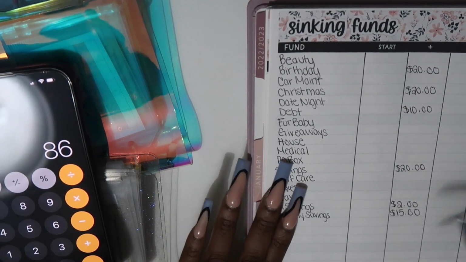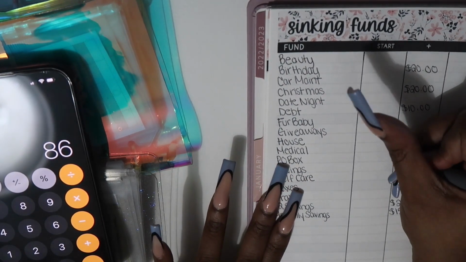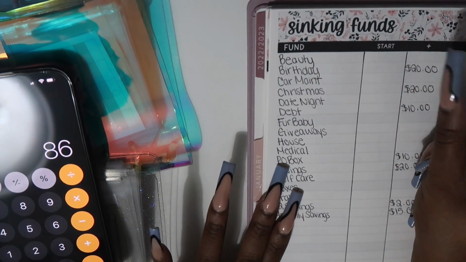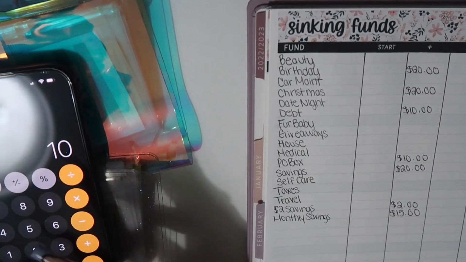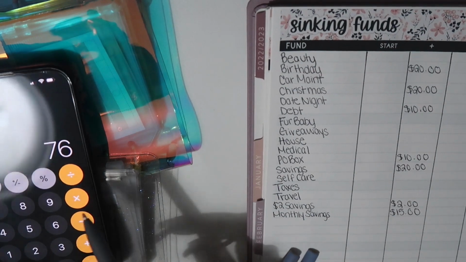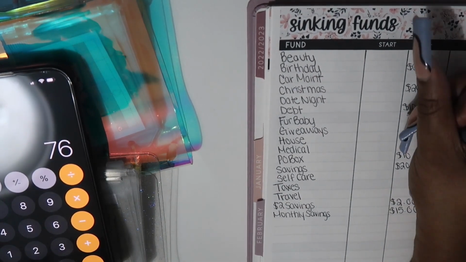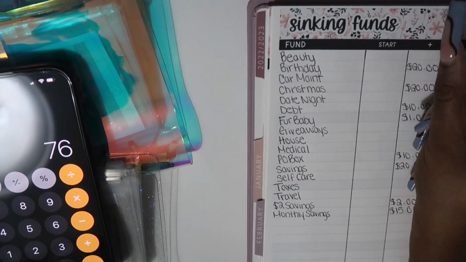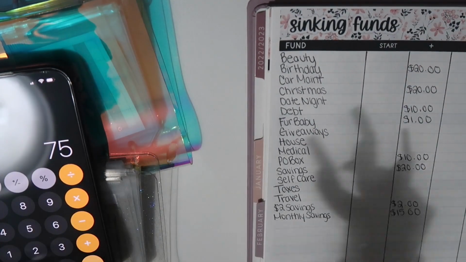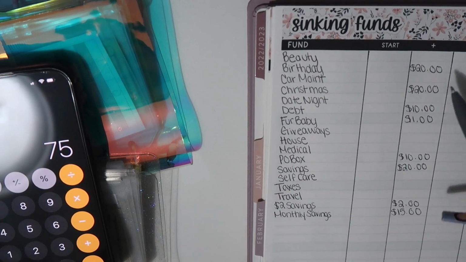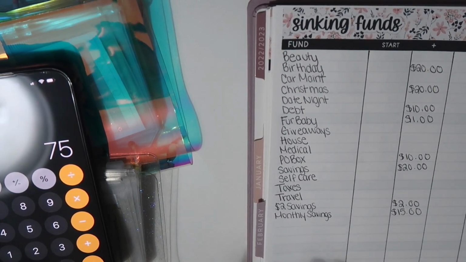Oh, and I have to do P.O. Box, and that's going to get $10. Okay, so I have about $76 that I can spread between the rest. Oh, Fur Baby always only gets $1, so that's easy. Okay, so I have $75 that I can spread between the rest of them.